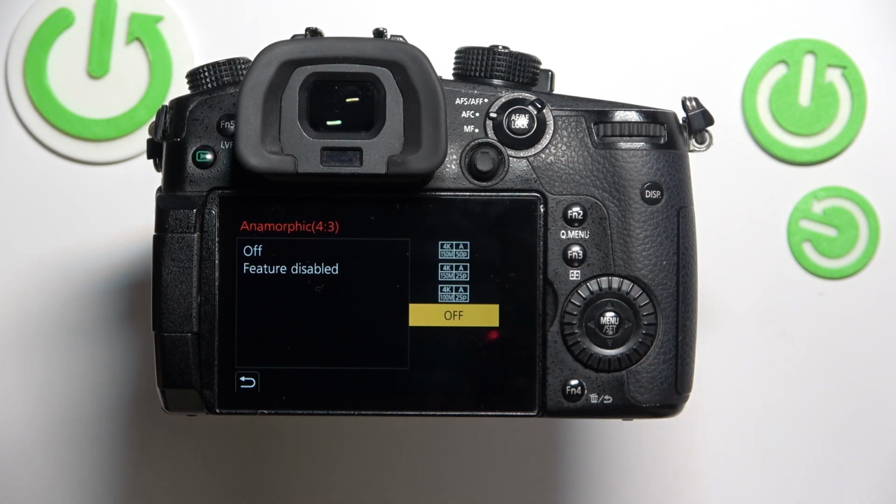So when this mode is enabled, the camera will record the squeezed image, which you can later de-squeeze during post-processing in Premiere Pro or, I don't know, other programs, to have a widescreen aspect ratio.